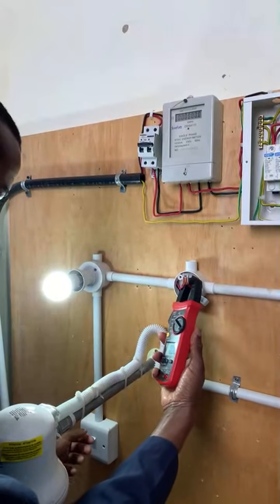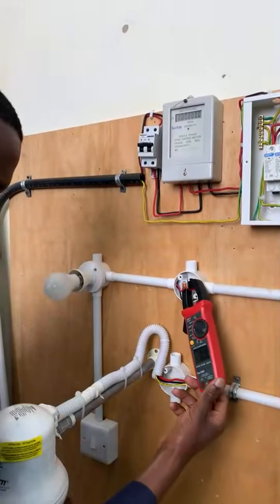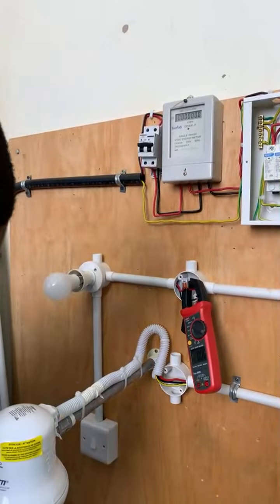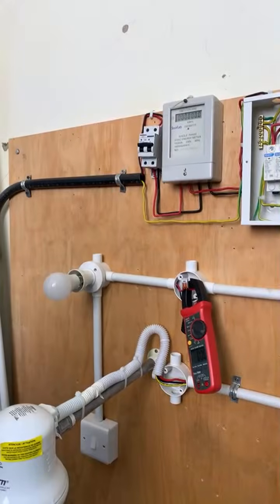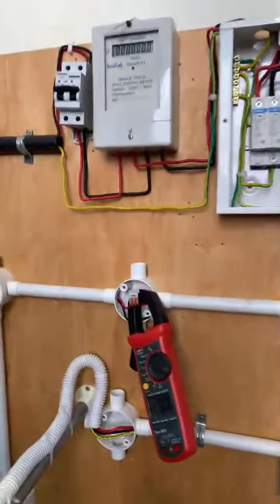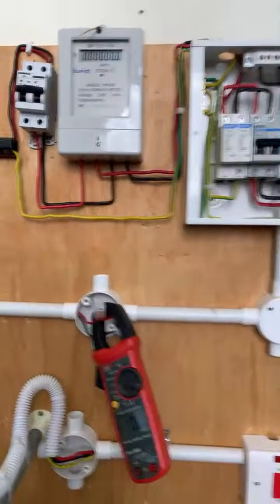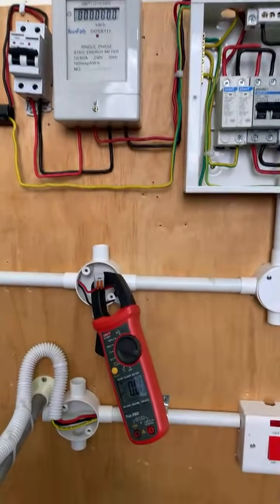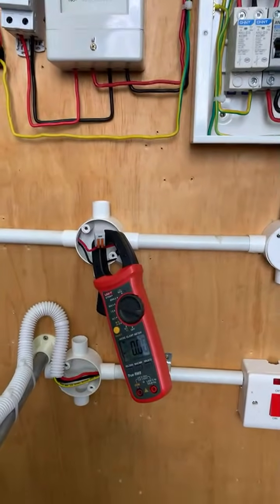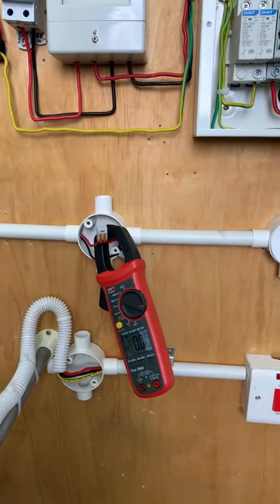So I'll hook it, and the current is very, very small. In fact, it is not detected by my... look at that, it's still 00. Yes, it's the clamp meter.